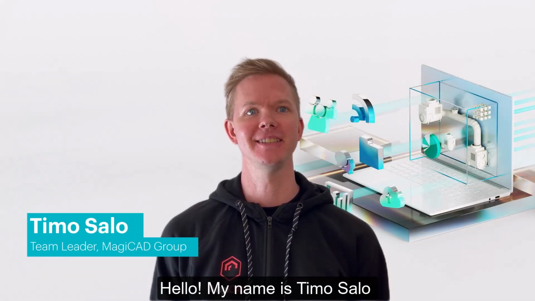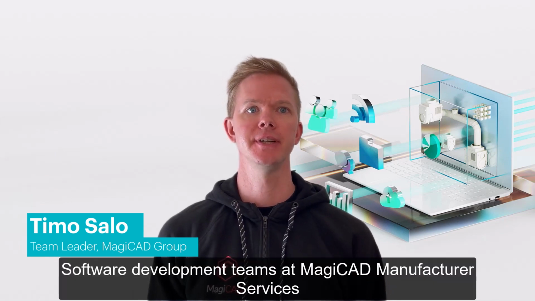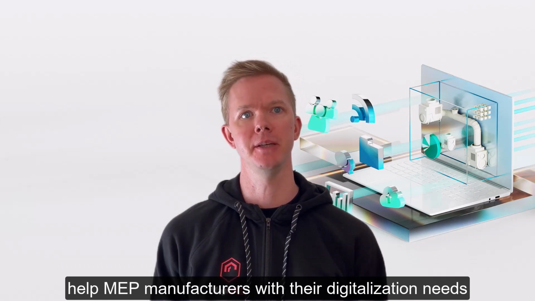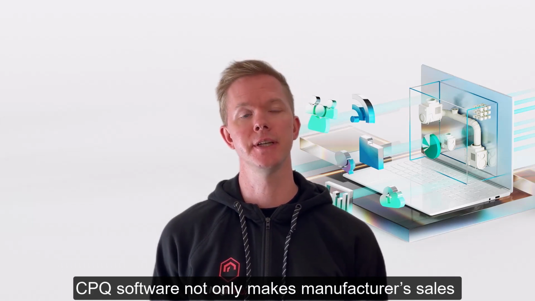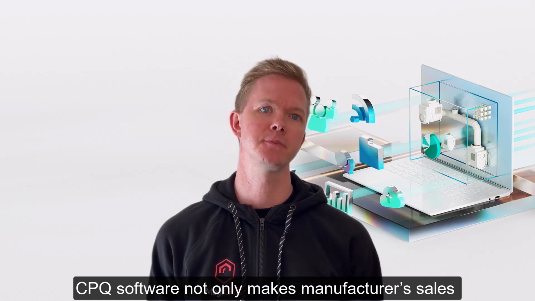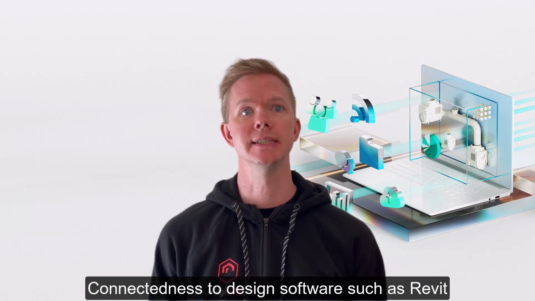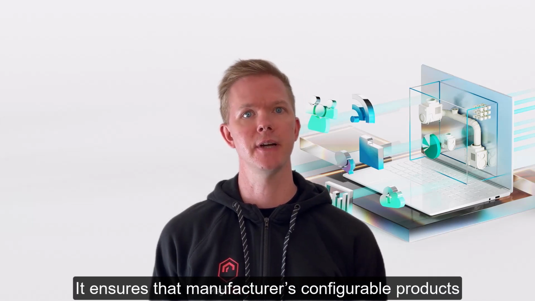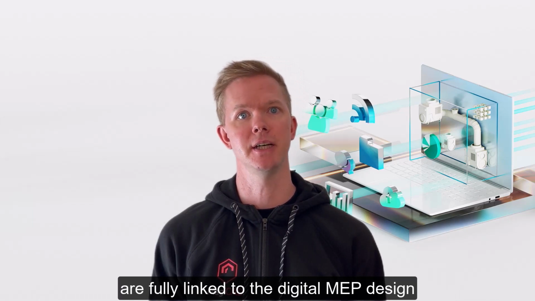Hello, my name is Timo Salo. I work at MagiCAD as a team leader. Software development teams at MagiCAD Manufacturer Services help MEP manufacturers with their digitalization needs. CPQ software not only makes manufacturers' sales processes easier, it also benefits designers. Connectedness to design software such as Revit adds value to the CPQ software. It ensures that manufacturers' configurable products are fully linked to the digital MEP design.